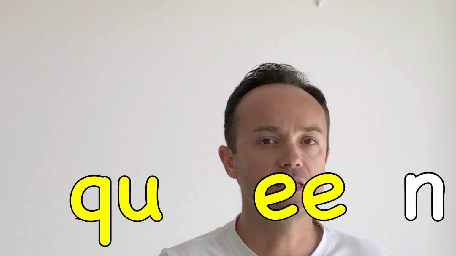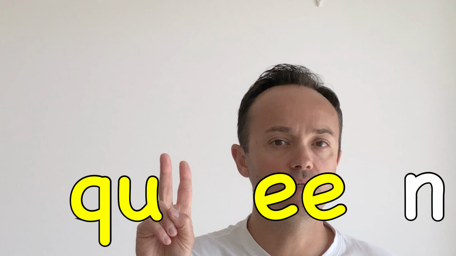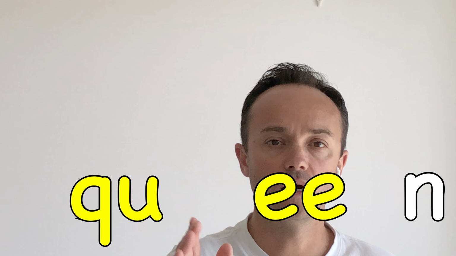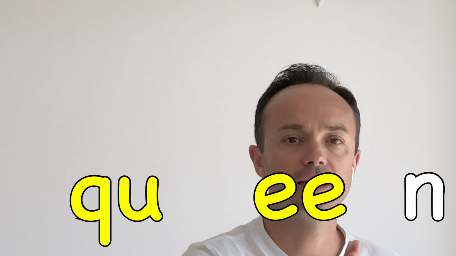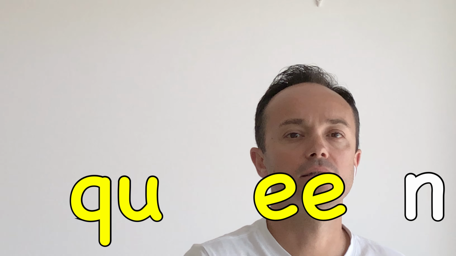You may notice that in the word queen there are two digraphs. We have qu and we have ee. The word queen has got 5 letters. The word queen has got 2 digraphs. A digraph is 2 letters which make one sound.